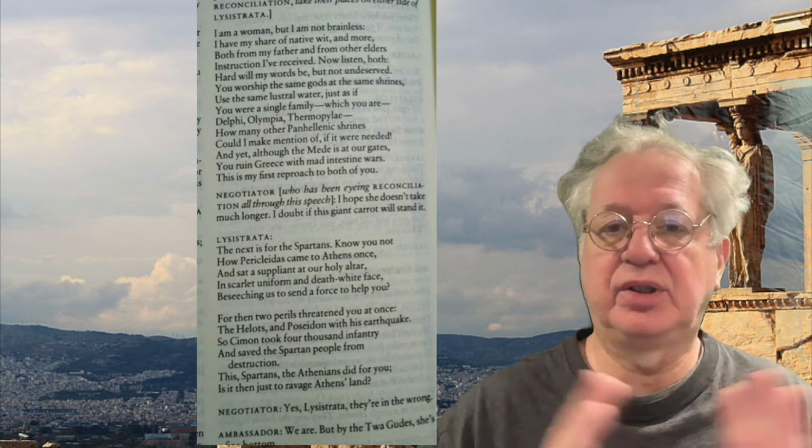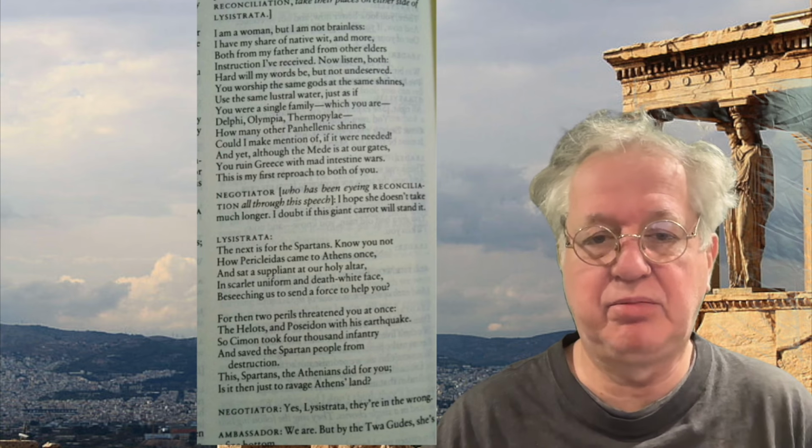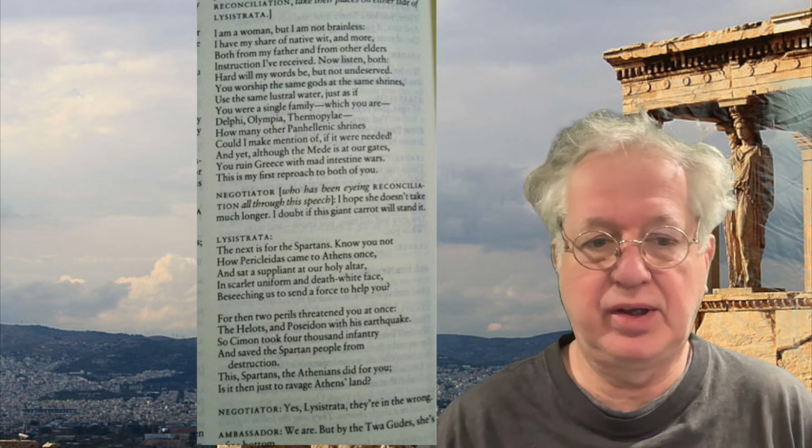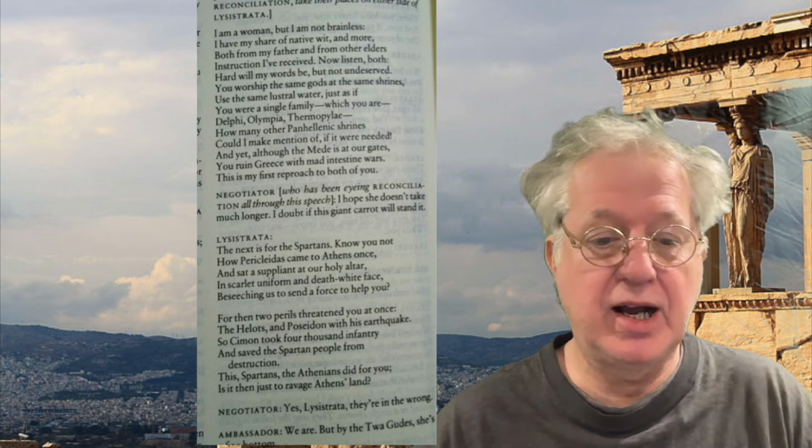Here she's basically closing the deal and trying to bring these parties together so that they can conclude the peace, which is what happens.